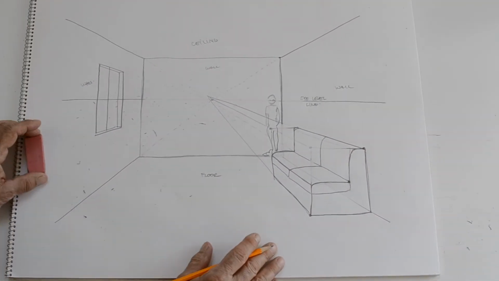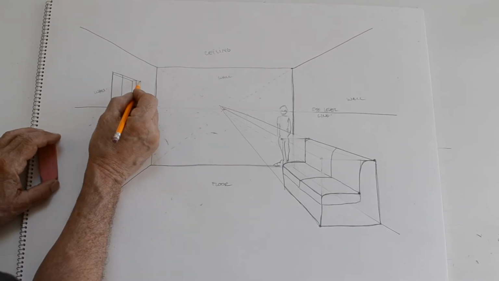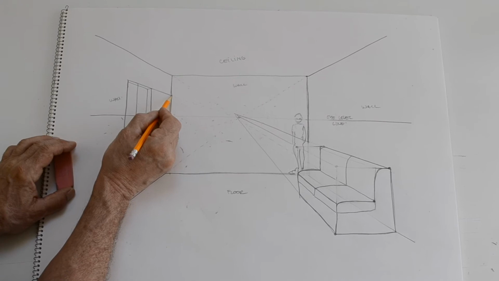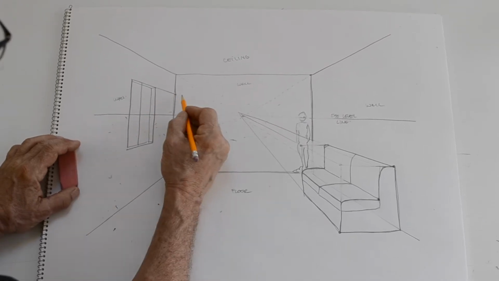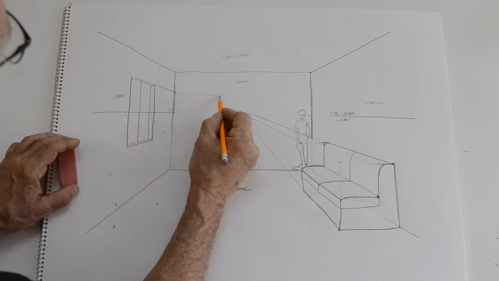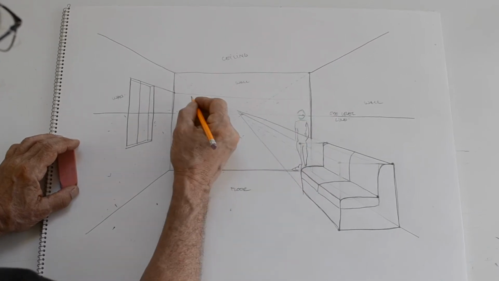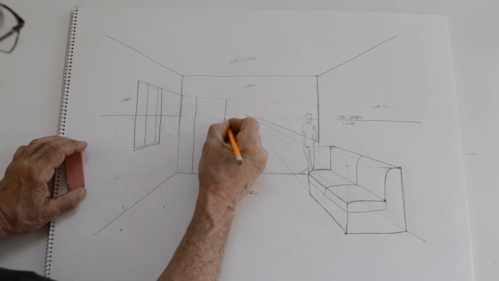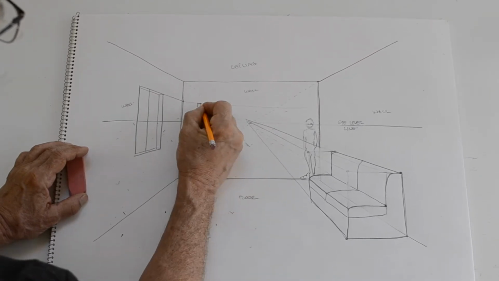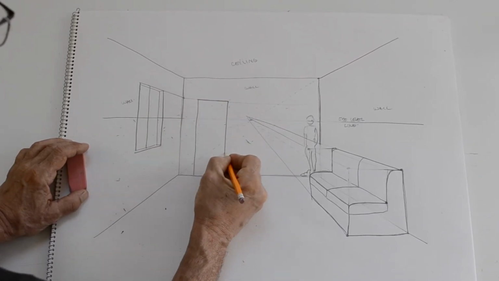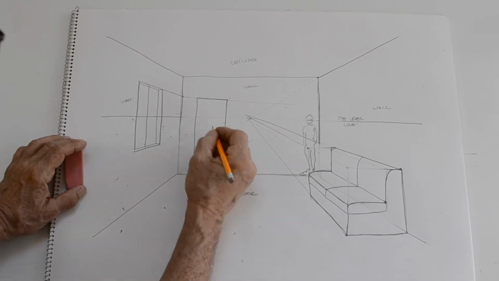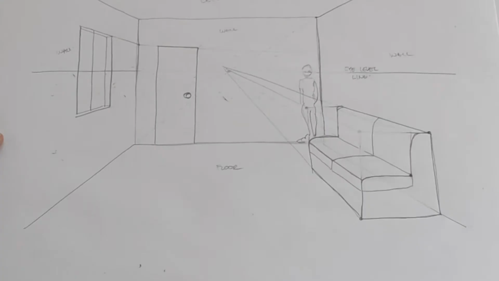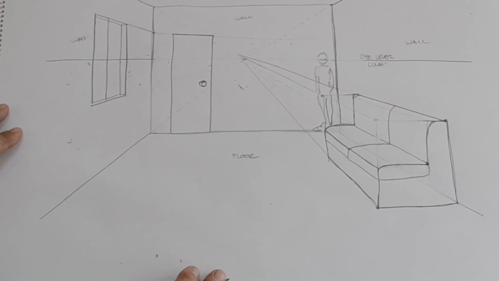If you want to put a doorway, the doorways are typically about the same height as a window. So we're going to come down to here. Now, if this is going to be the height, we're going to come across a horizontal over here. Vertical. Vertical. And there is our doorway. Put a little doorknob.